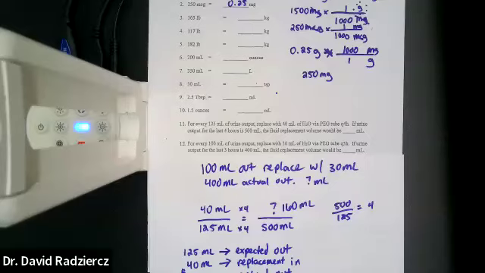So it says for every 100 milliliters of urine output, replace with 30 milliliters of water. If the urine output for the last 3 hours is 400 milliliters, then what would the replacement volume be? Okay.